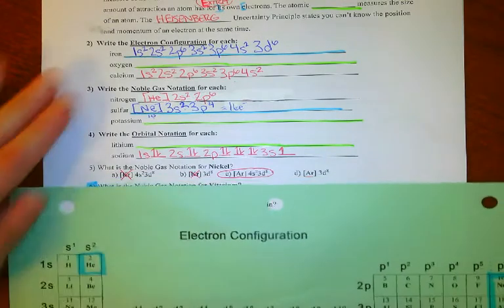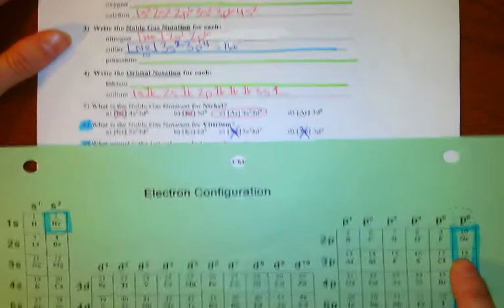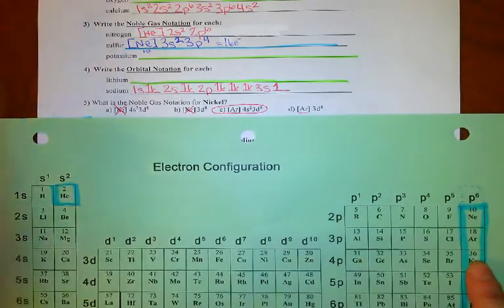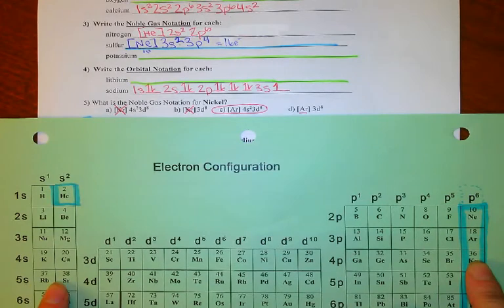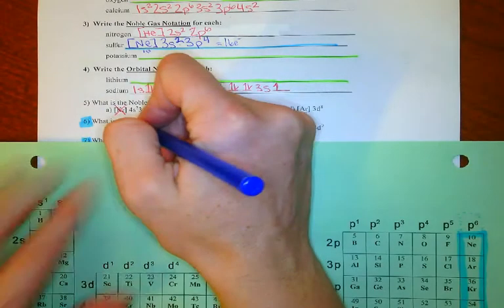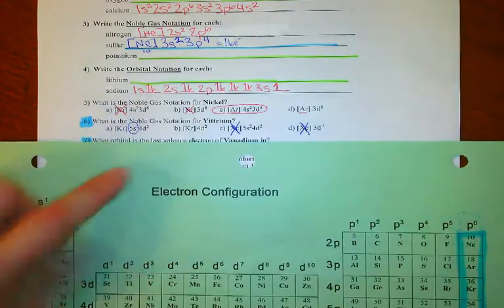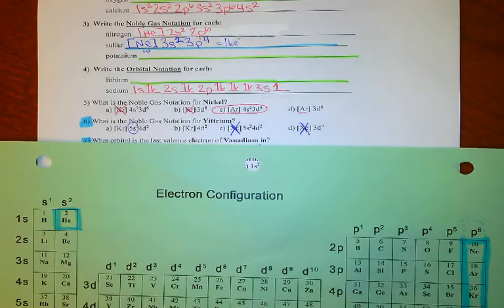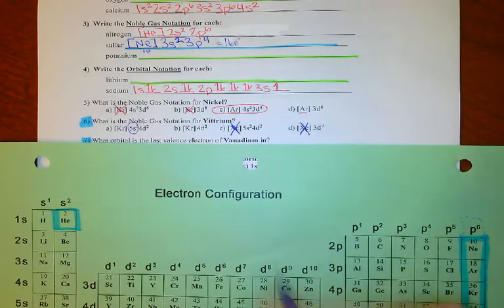Then I'm going to look at where I go after krypton. After electron 36, I have to go to electrons 37 and 38. Those are in 5s, so I have 5s2 next. And then after 5s2 for yttrium, I go to 3d1.